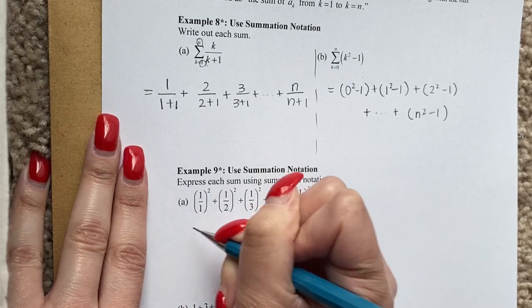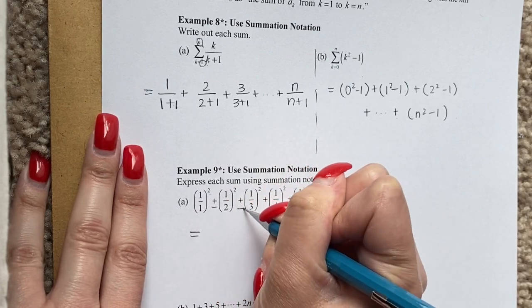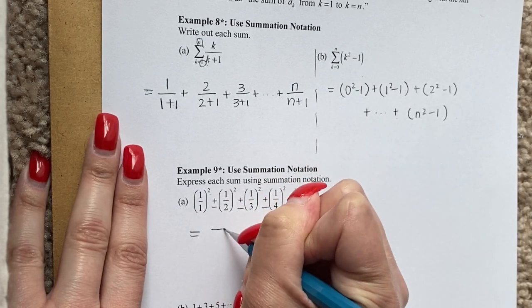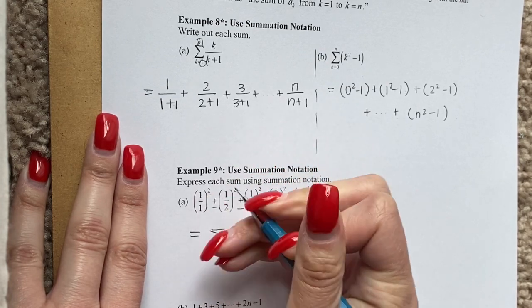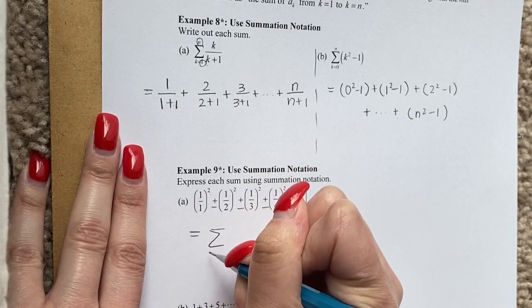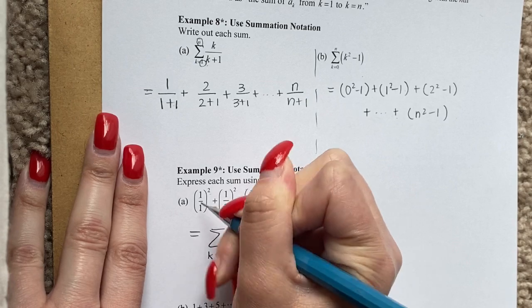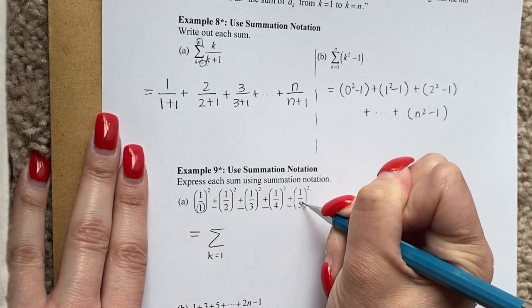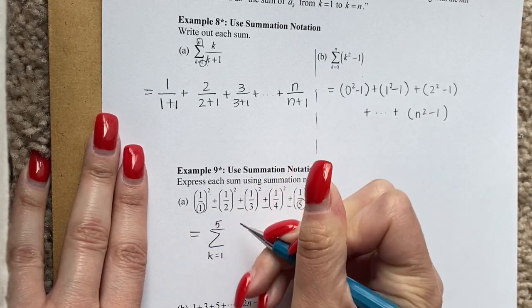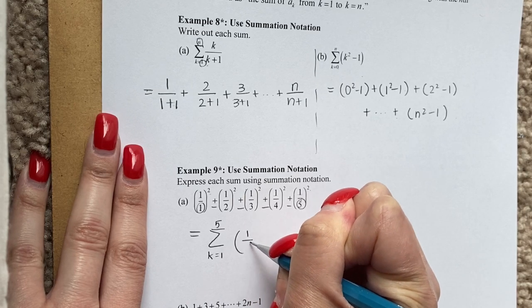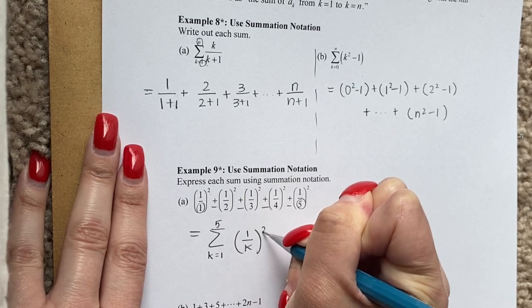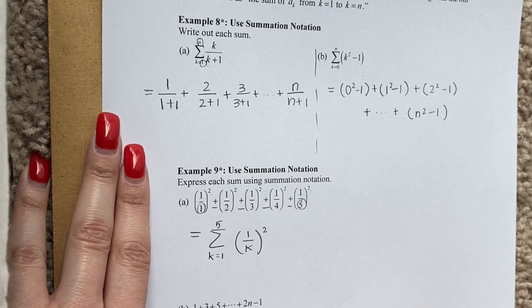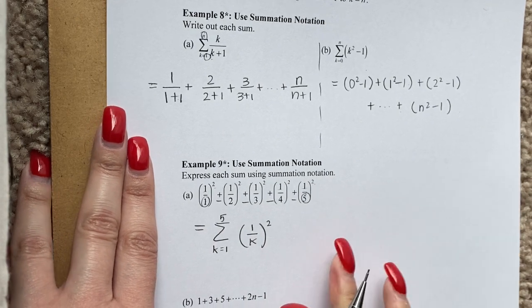You know that it's a summation because you see the plus, plus, plus there. Where are you starting? You are starting at k equals 1, because this is 1. You are ending at 5, and your formula here is going to be 1 over k to the power of 2, and that's it. Pretty simple. Don't overcomplicate the situation.